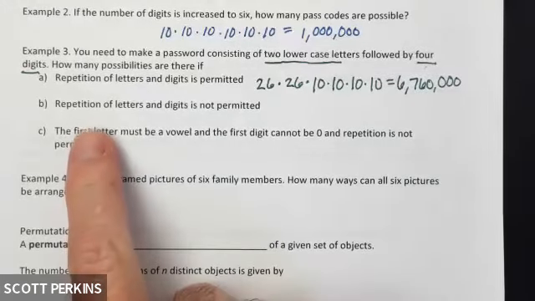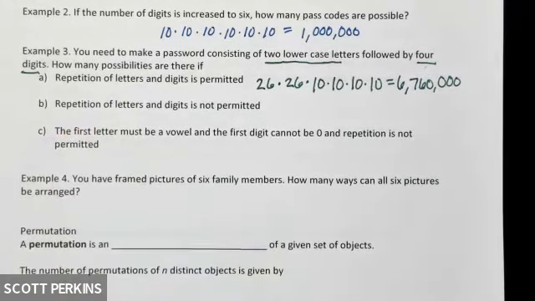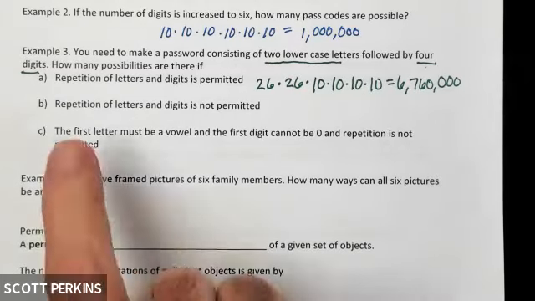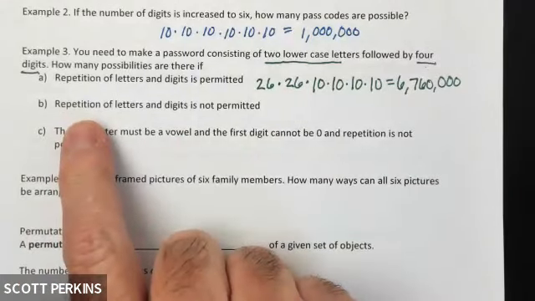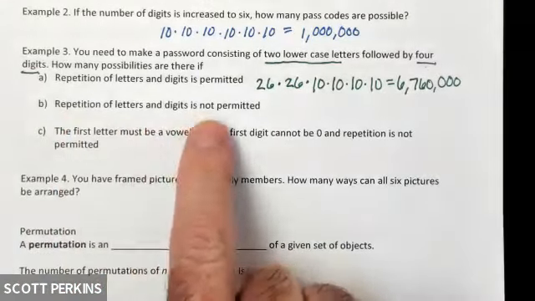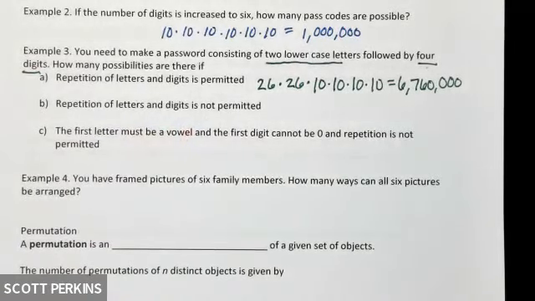All right, so here's what I would like you to do. The B problem. I'm giving a constraint now. It's the same 2 lowercase letters and 4 digits, but this time repetition of the letters is not permitted. So you can't repeat. Give it a try, see how you do.